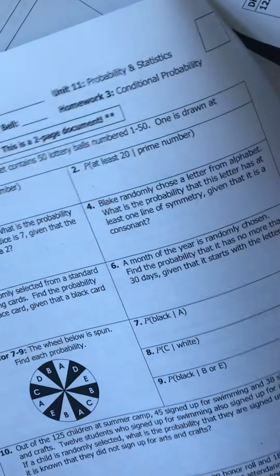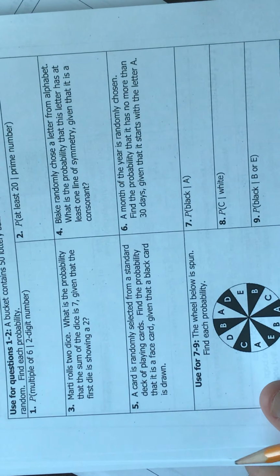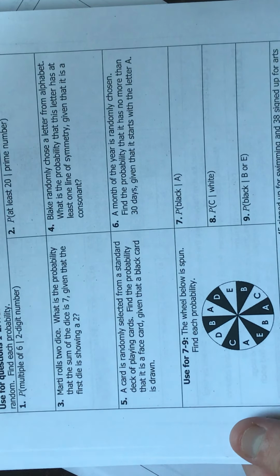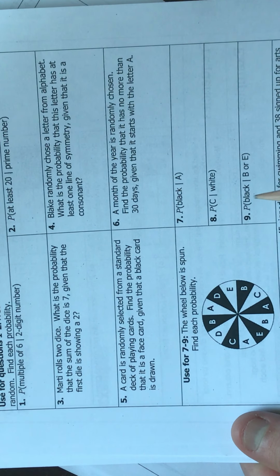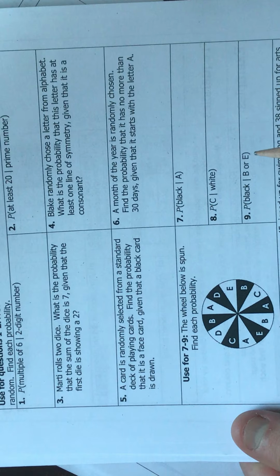Okay, so we're keeping it short and sweet today. What I want you to do to practice is flip over to the homework 3. Okay, so it's homework 3, and I want you guys to go ahead and do, let's try 1 through 9.